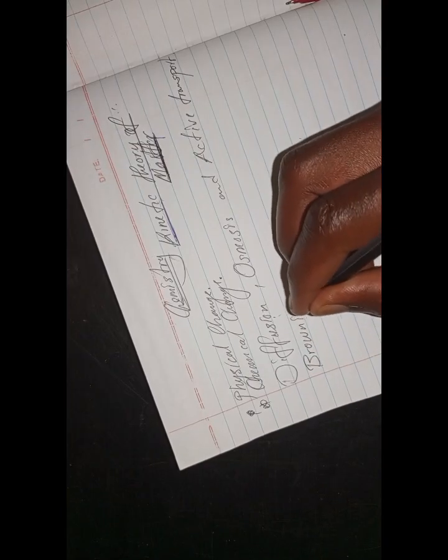So we have to discuss more about Brownian motion. Brownian motion is the random movement of particles in a substance. The movement, the motion of particles in a substance, that is what we call Brownian motion.